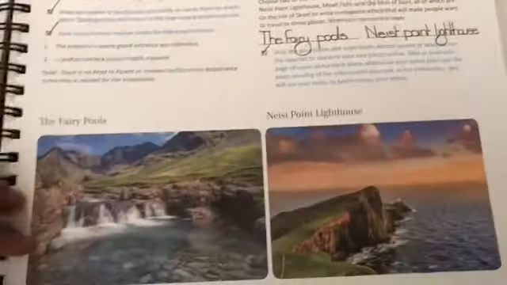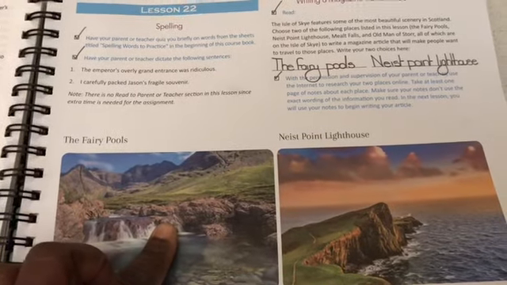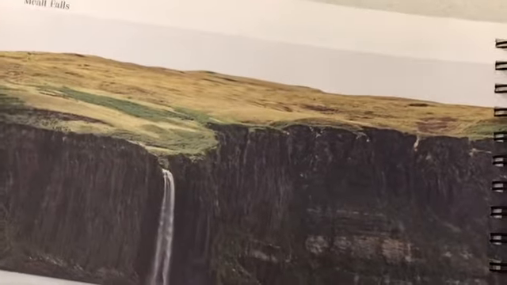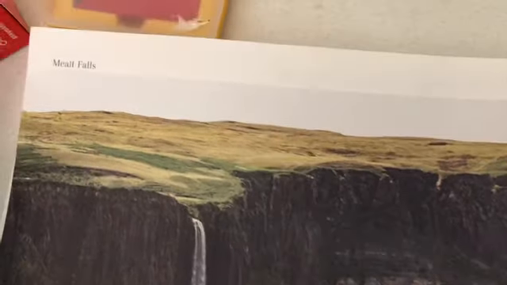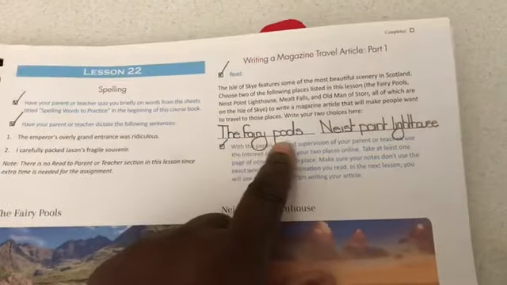So he had to choose between these different areas. He had the fairy pools, the Nest Point Lighthouse, the Melt Falls, and the Old Man's Store. So he had to pick 2 out of these 4 and perform research on them. So he chose the fairy pools and the Nest Point Lighthouse. So that was all a part of part 1. So that's all he did for the beginning of his writing.